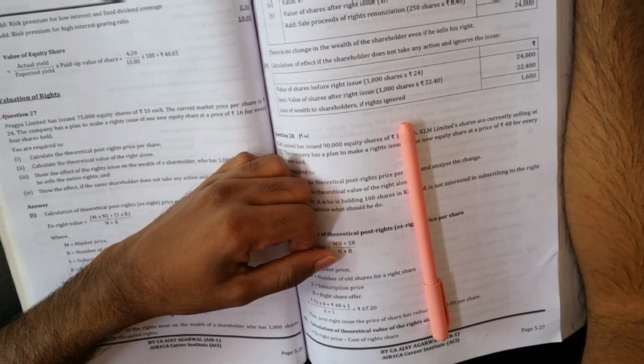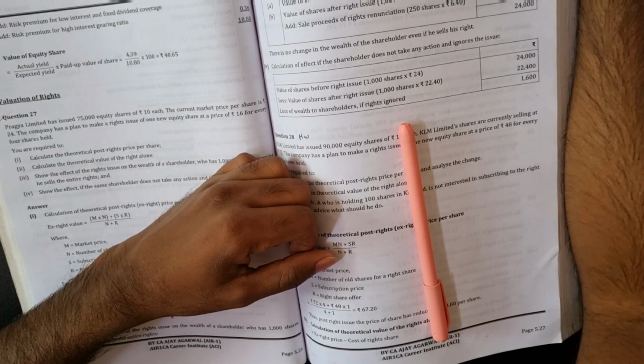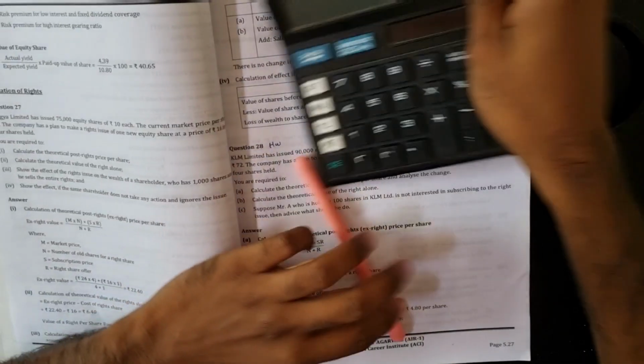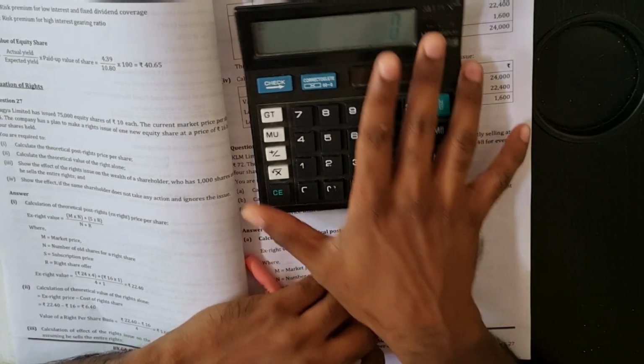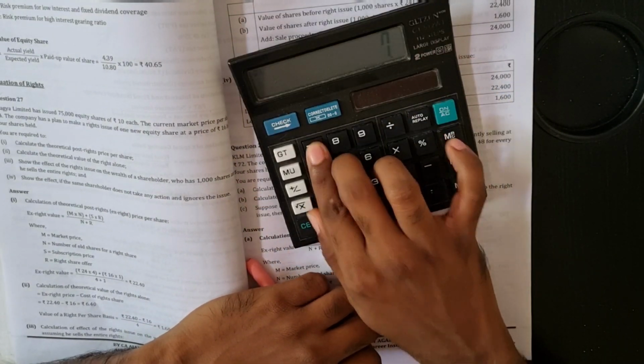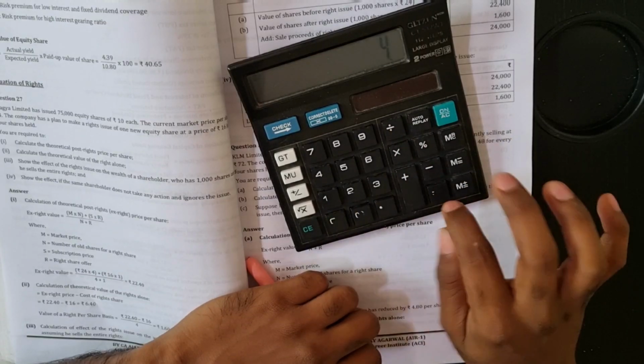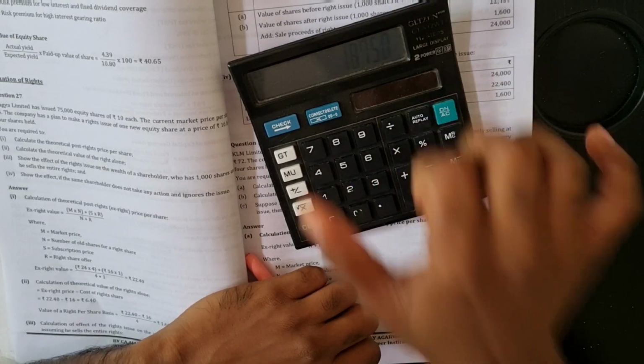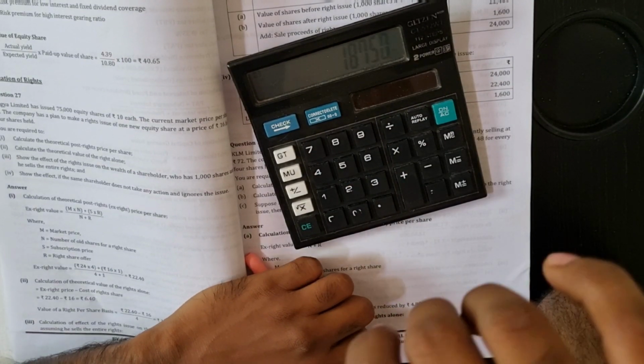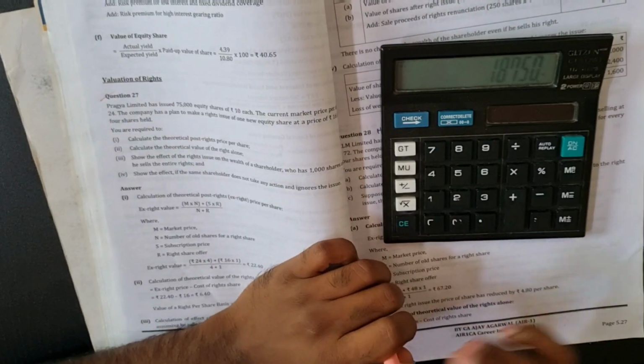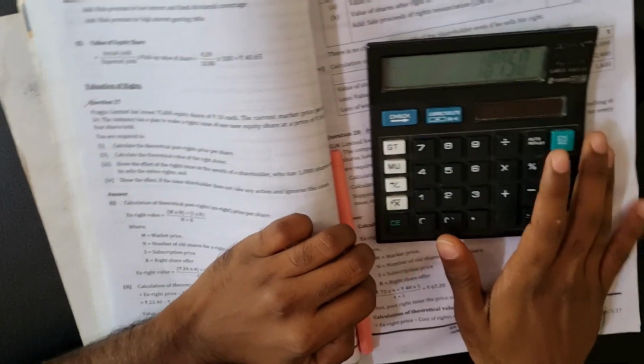The right issue price is 16 for every 4 shares held. So how much right issue are they willing to make? They are willing to make 75,000 divided by 4. Now what are they asking us? They ask us to calculate the theoretical post-right price per share.